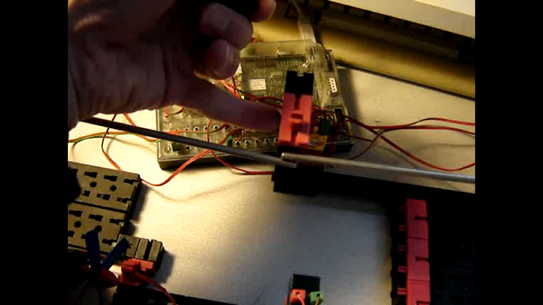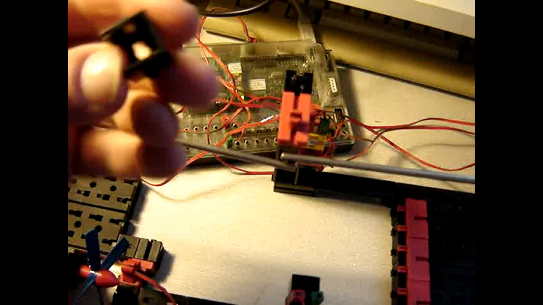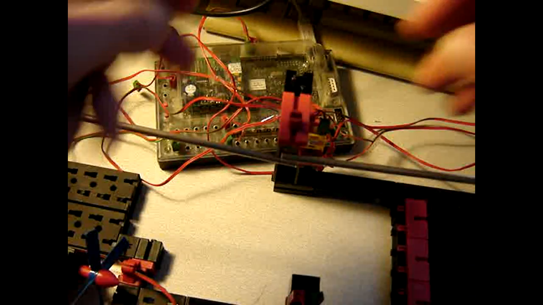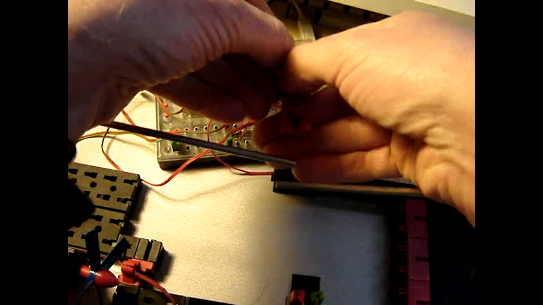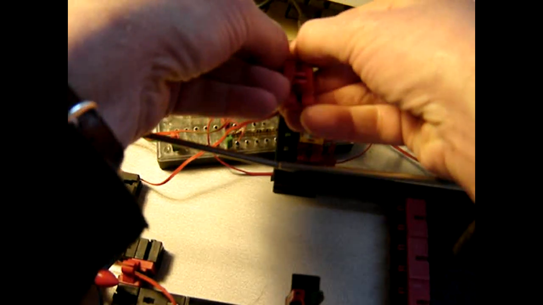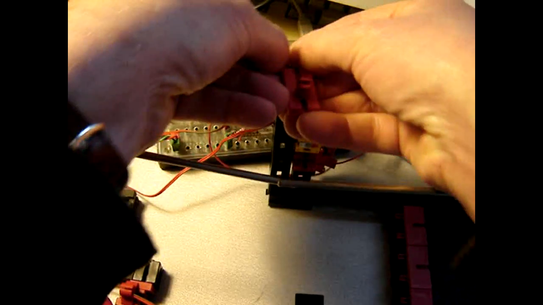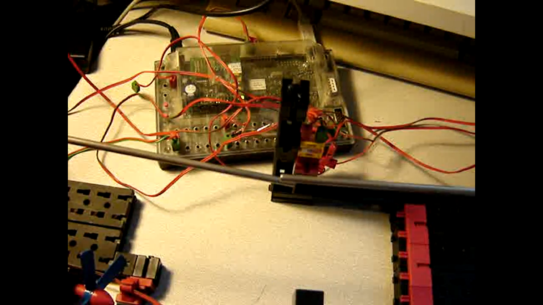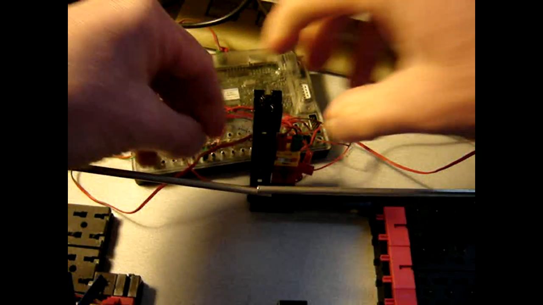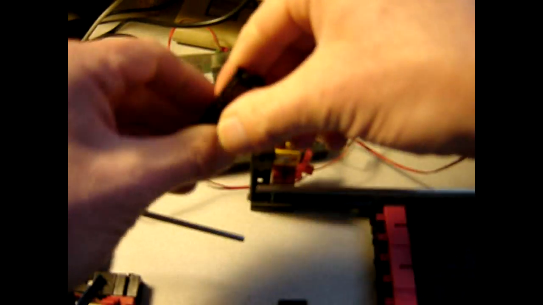Let me think. I could change a part here by a single one and this part by a big one. So this one out. This one.